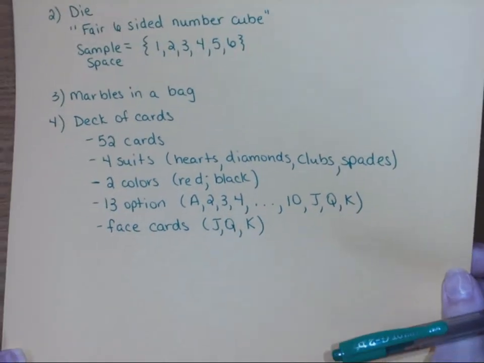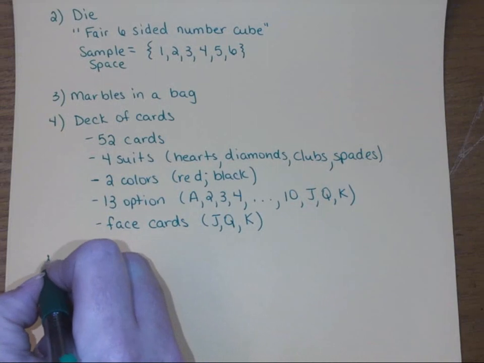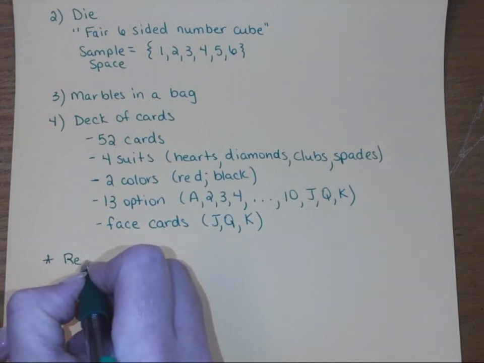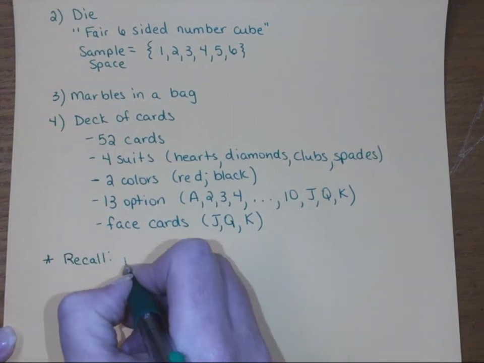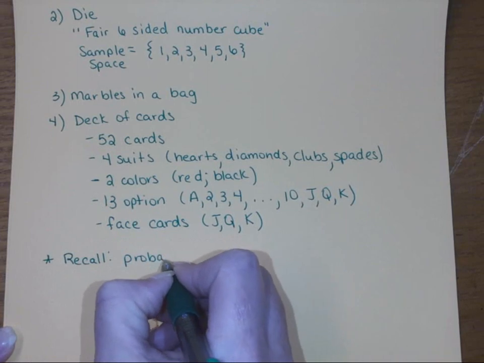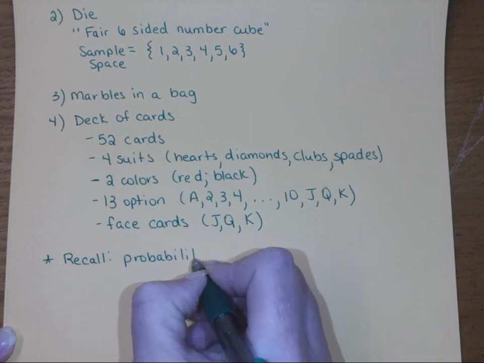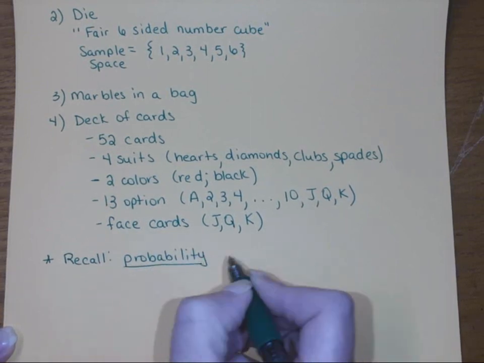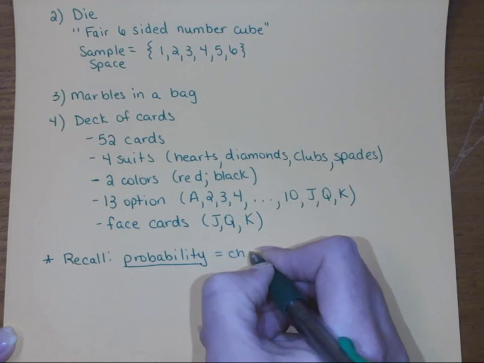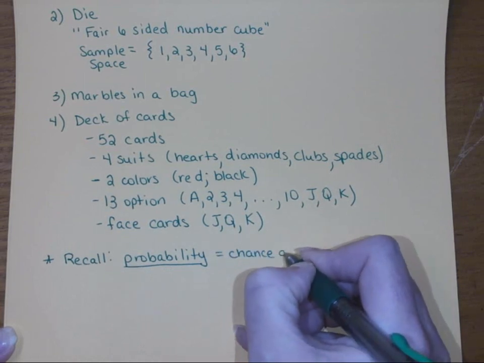So, all right, we're going to look at some basic probability and maybe the probability of multiple events occurring. So this is going to be a little step up from the probability we looked at last time. So remember, the probability is just the chance an event will occur.